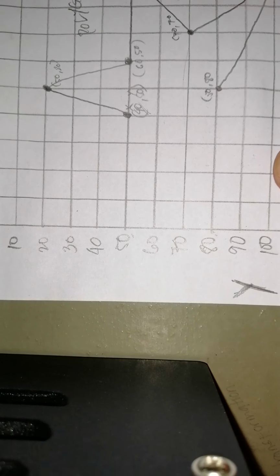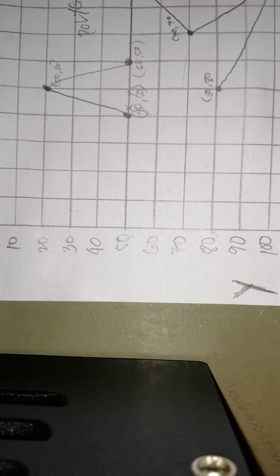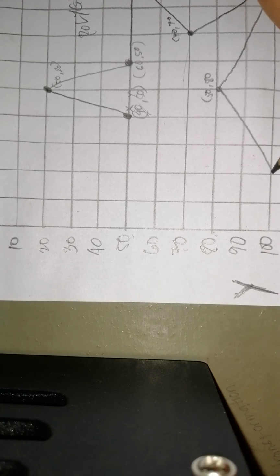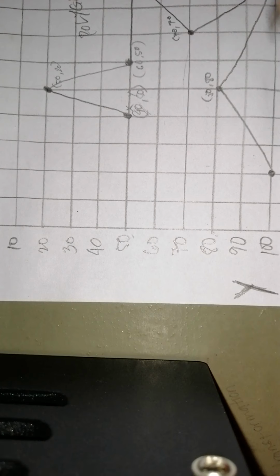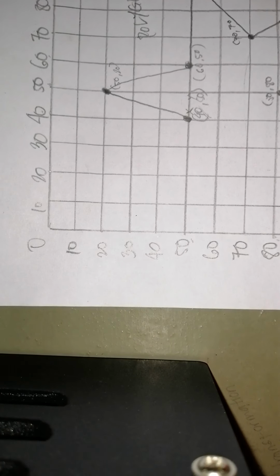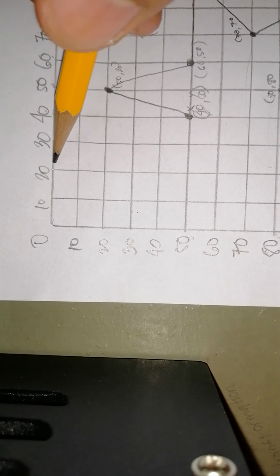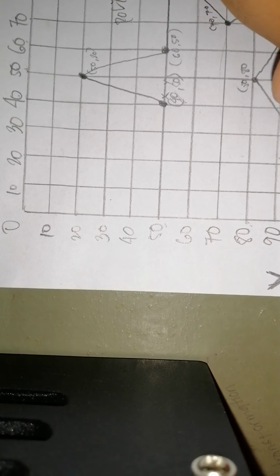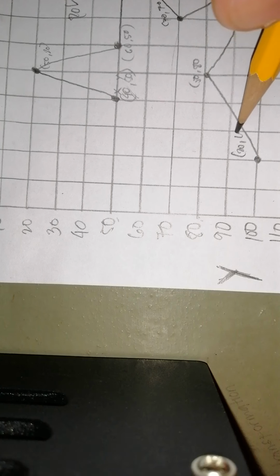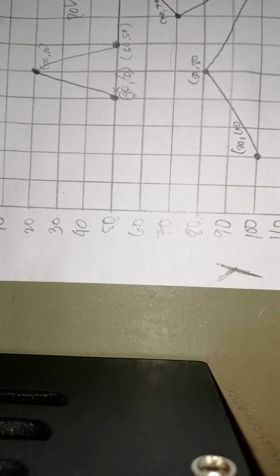Next point is here. This is our next point. Looking at it, our point has 20 for the x and 100 for the y. By the way, it looks like our star is already wrong, but let's continue.